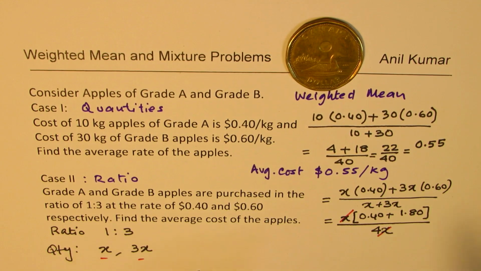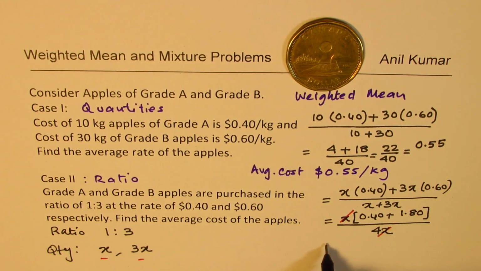Perfect. So if you add 0.4 to 1.8, you get what? You get 2.2 divided by 4, same as 22 over 40, which is 0.55. So again, we get the same average cost.